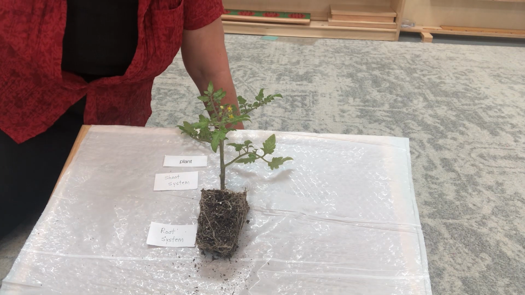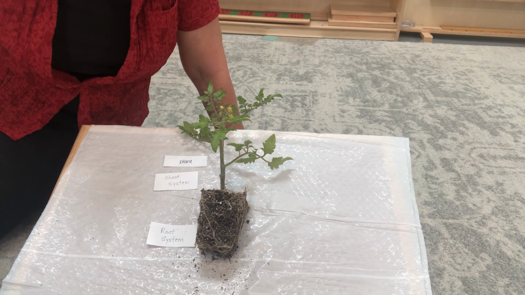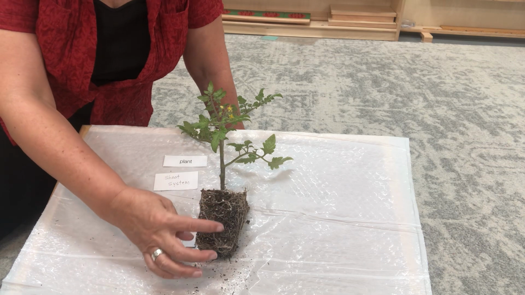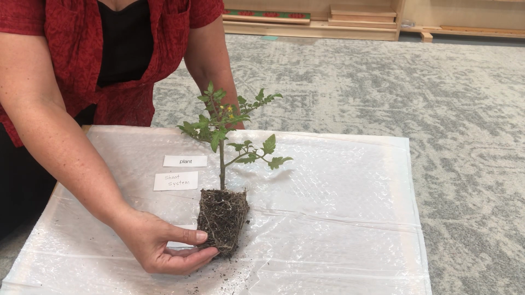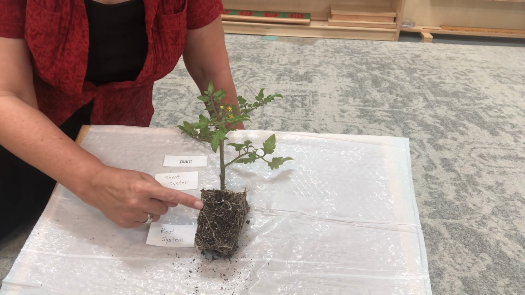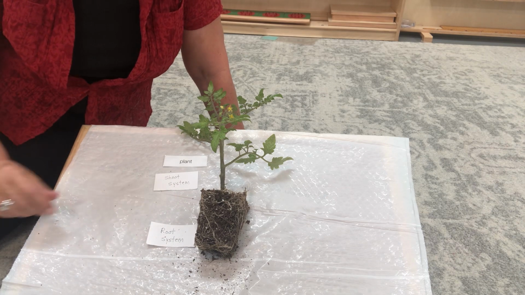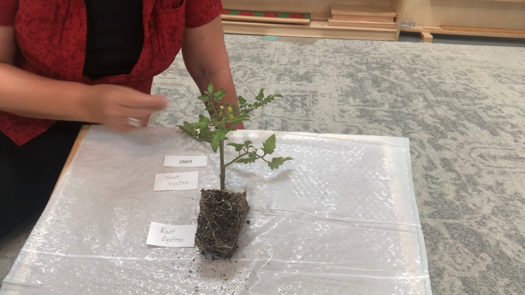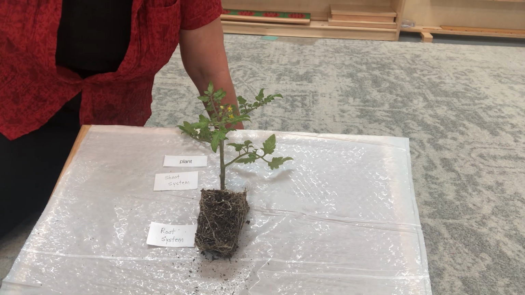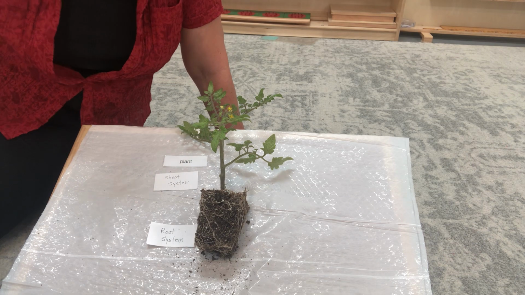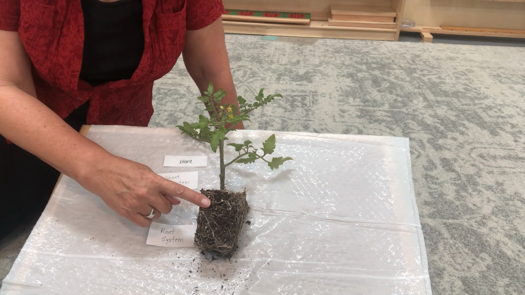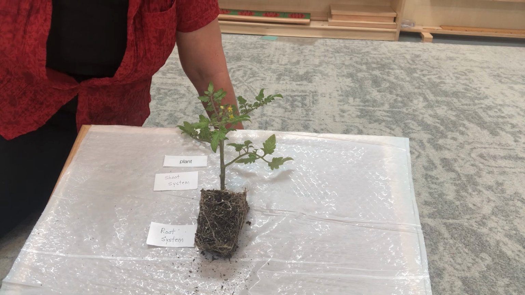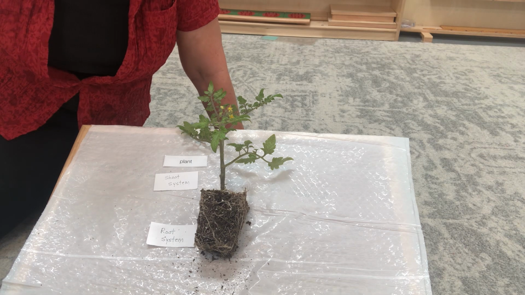Systems means something made out of many parts that work together. The root system is all the parts that live underground. A plant has a lot of roots. Usually the root system is almost as big as the shoot system. And what do you think the roots do for the plant? Well, they anchor it in the soil and they do something else that's very important. They take in water for the plant and they take in minerals.